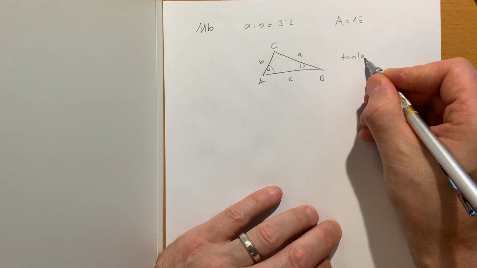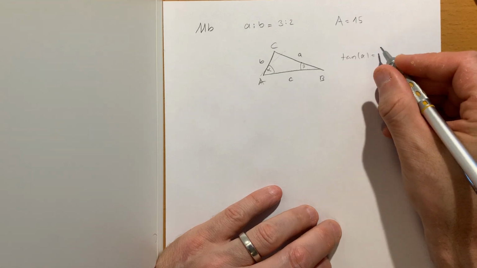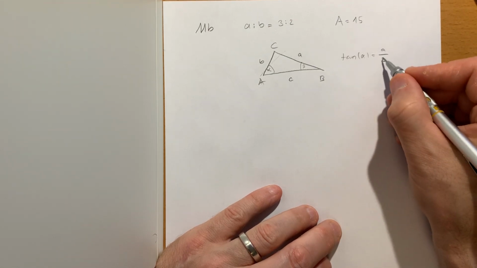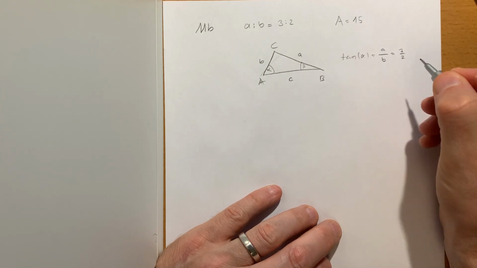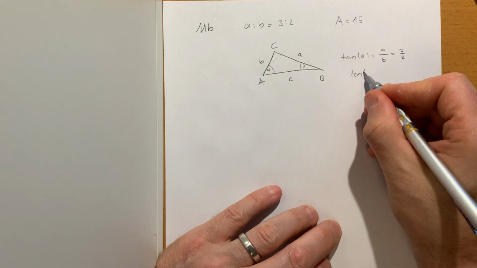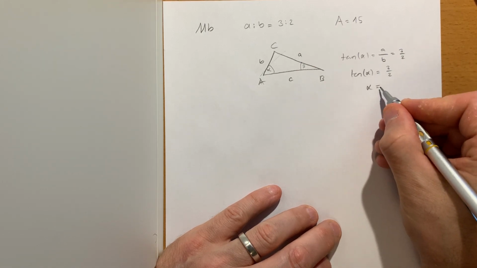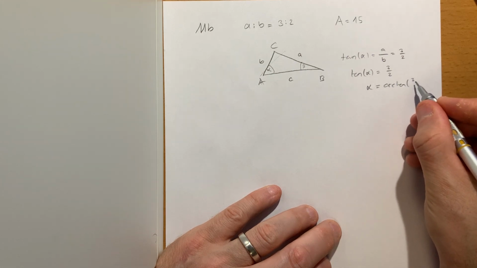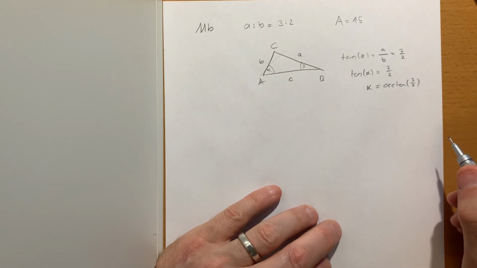tangent alpha is opposite over adjacent. Opposite A over adjacent B. We don't know the actual length, but we know it's like 3 to 2. So tangent alpha is like 3 over 2. So alpha is arc tangent, the inverse function of tangent.